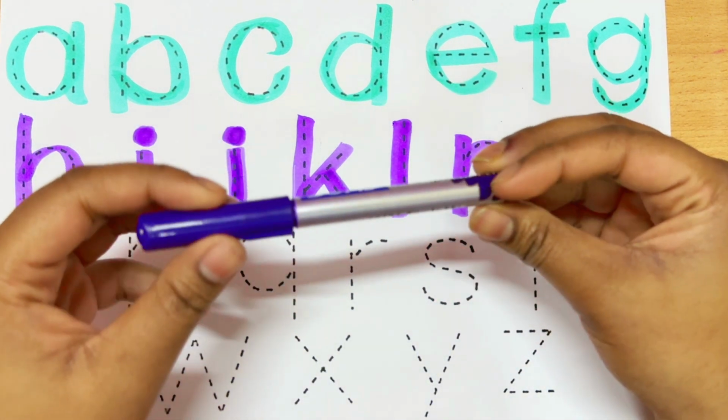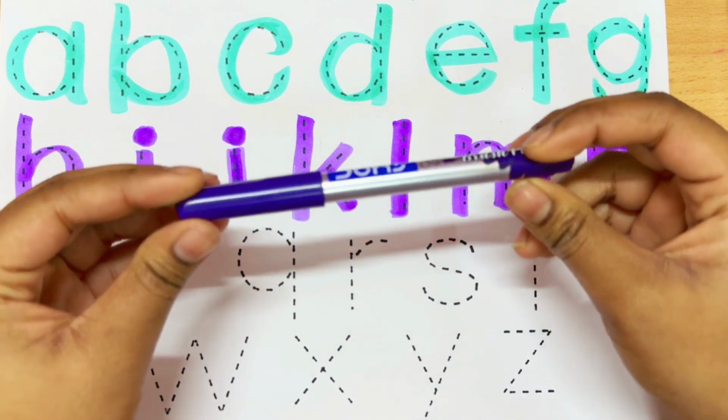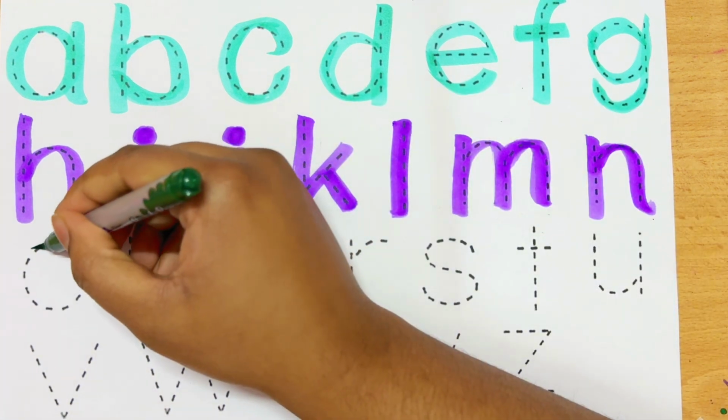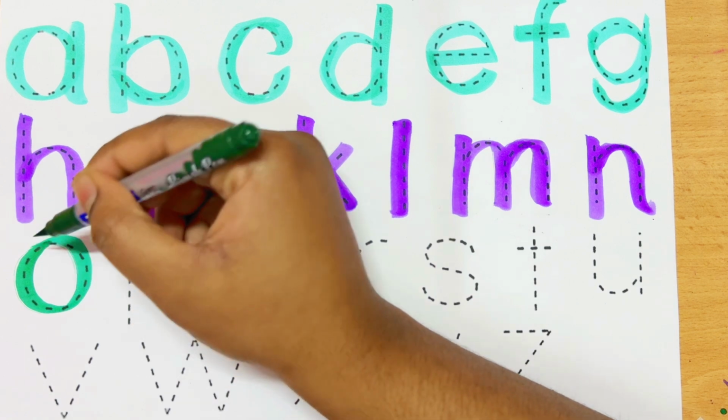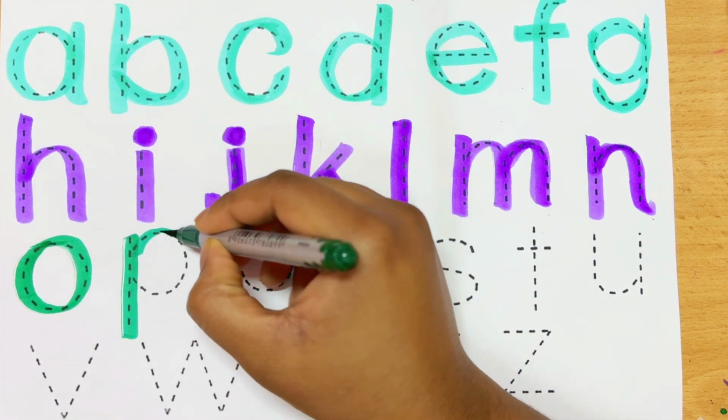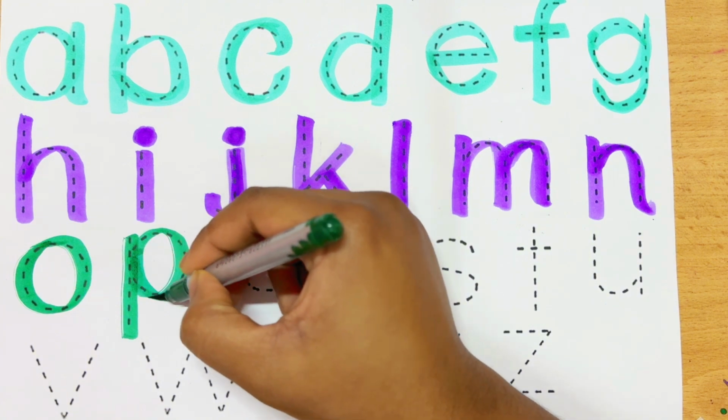Which color is this, kids? Violet color. Violet color. Next letter O. O for octopus. P. P for princess. P.